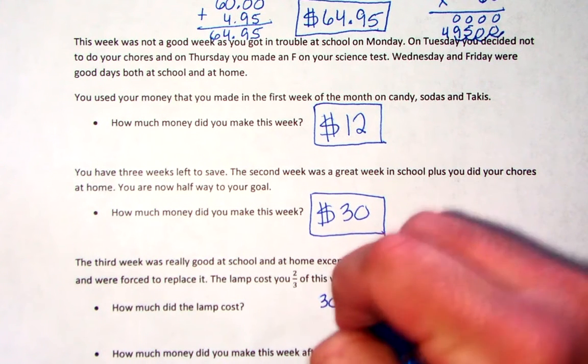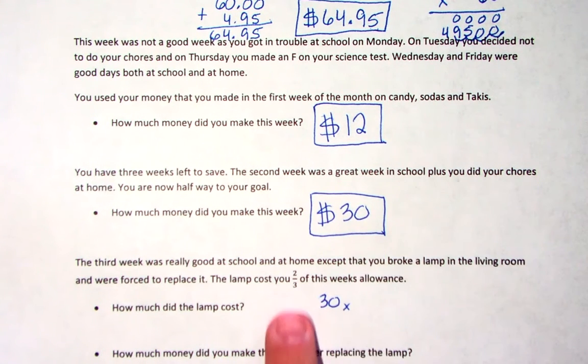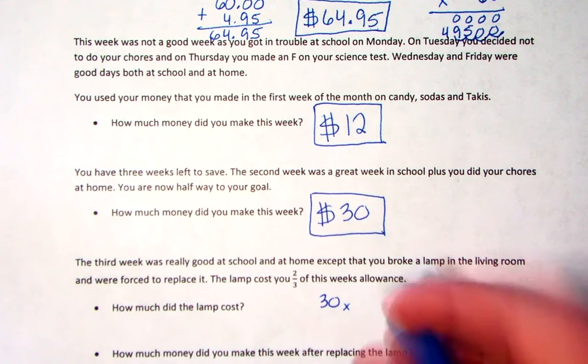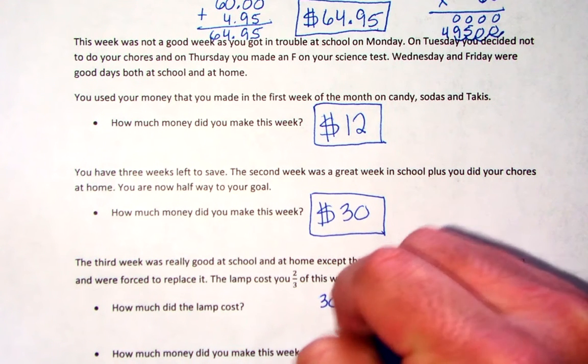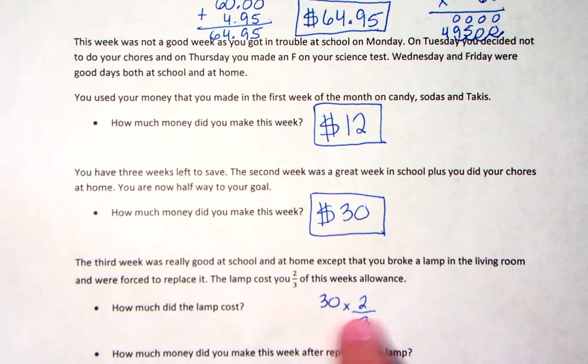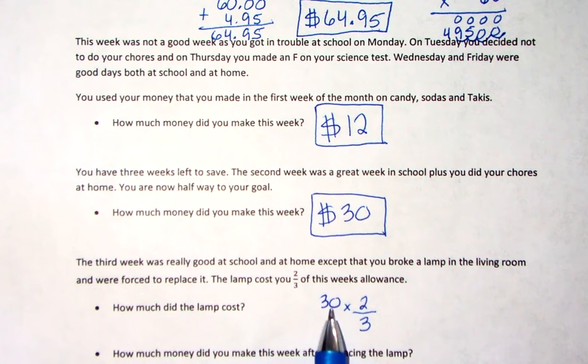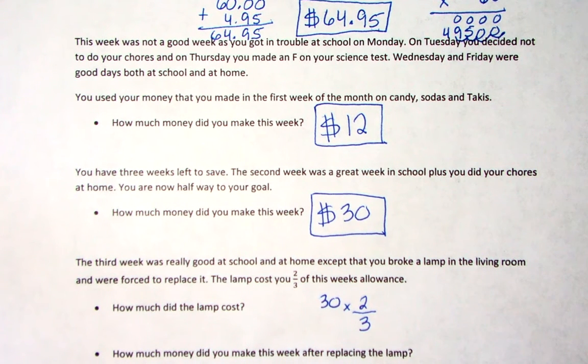And we're going to multiply that by 2/3 of this week's allowance. Well, if you notice, I have a whole number times a fraction. So what you're going to do is turn this whole number into a fraction. How do you turn a whole number into a fraction? You put it over 1.